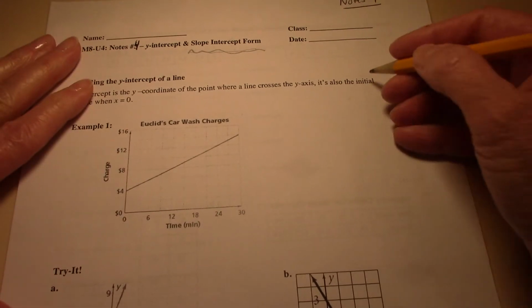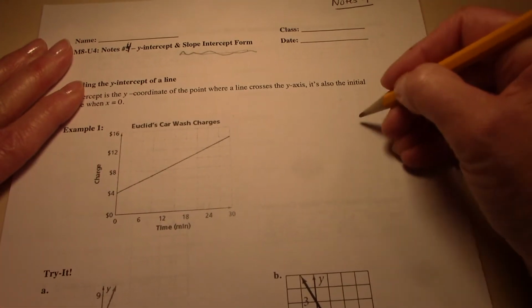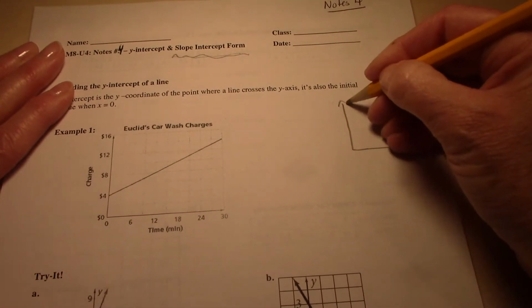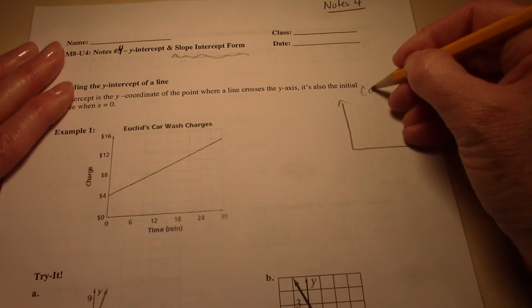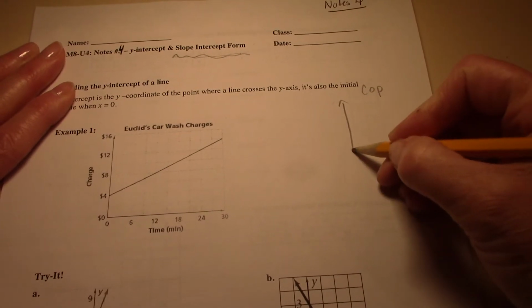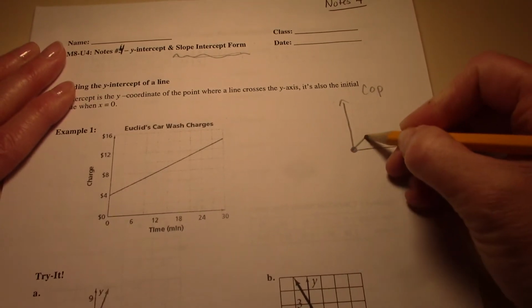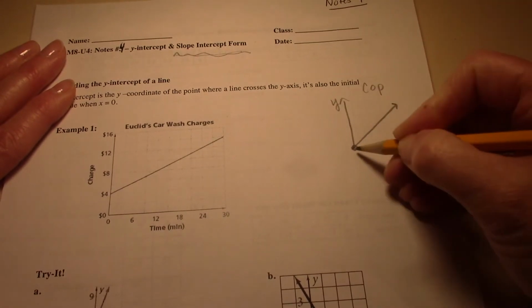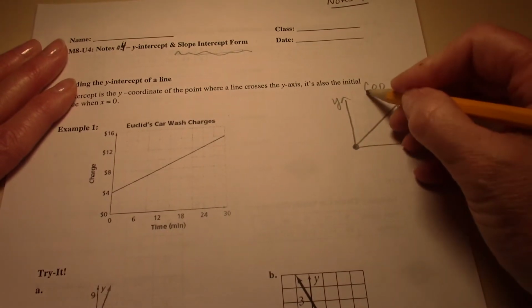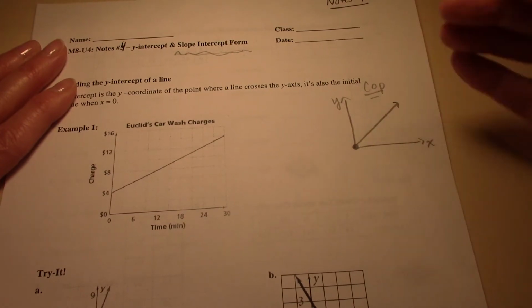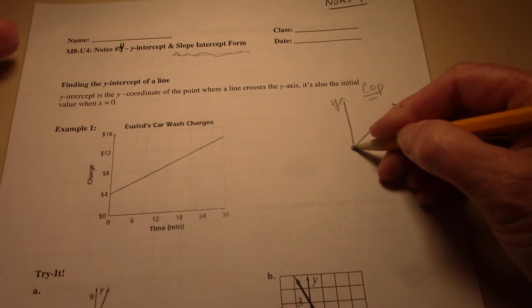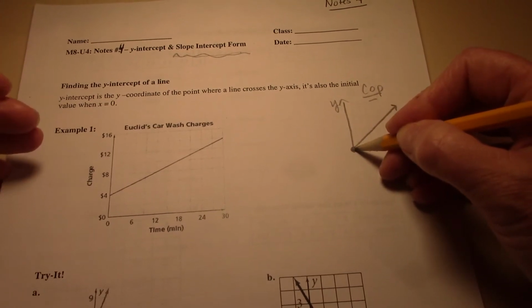Okay? In 7th grade math, we did the COP, and this is why I started out my lessons with you guys understanding COP again. Remember COP. The y-intercept was 0. Okay? This is x, this is y. The COP was the constant of proportionality. It meant something increased at a constant rate, and it started at 0.